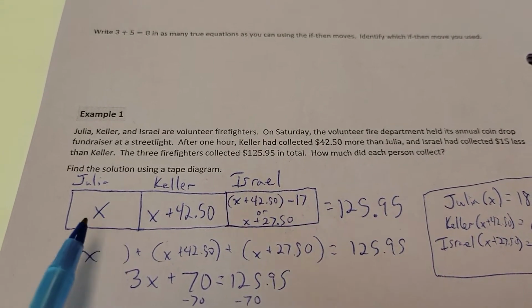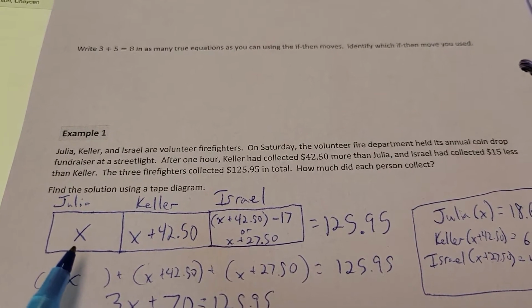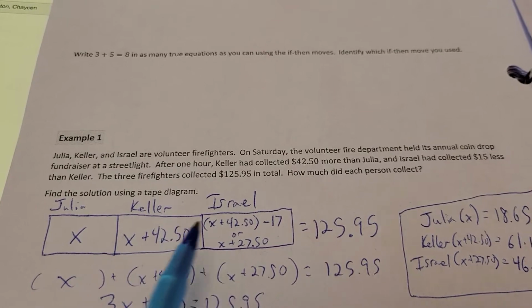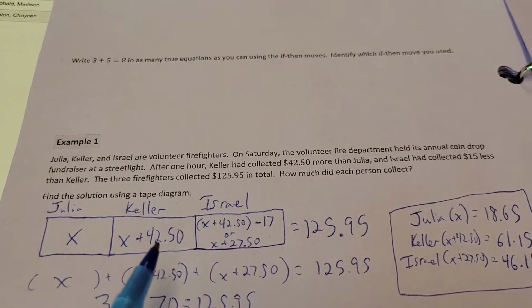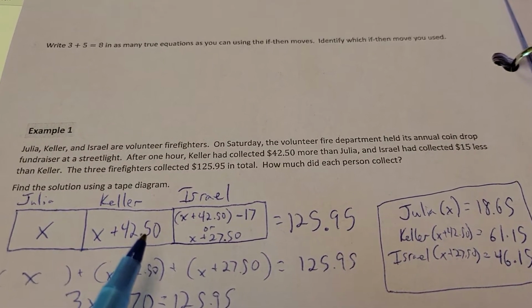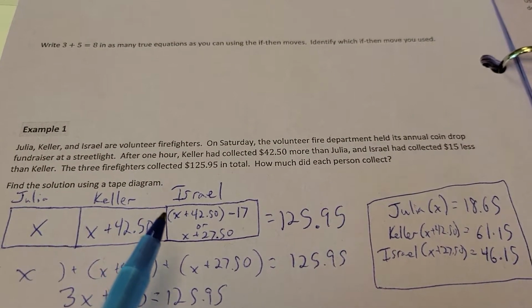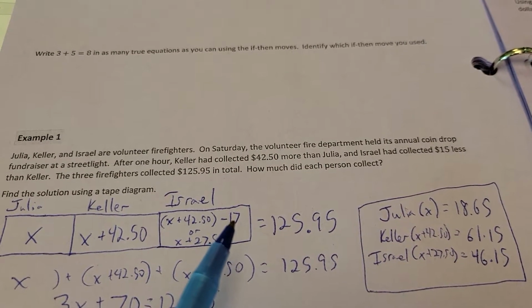Where our starting point is going to be Julia. We don't know anything about her, so we're going to call her X. Keller, we do know something about him. He got $42.50 more than Julia, so his is going to be X plus $42.50 because he had $42.50 more than her. And Israel collected $15 less than Keller, so whatever Keller had, this X plus $42.50, you have to take $15 away from that.